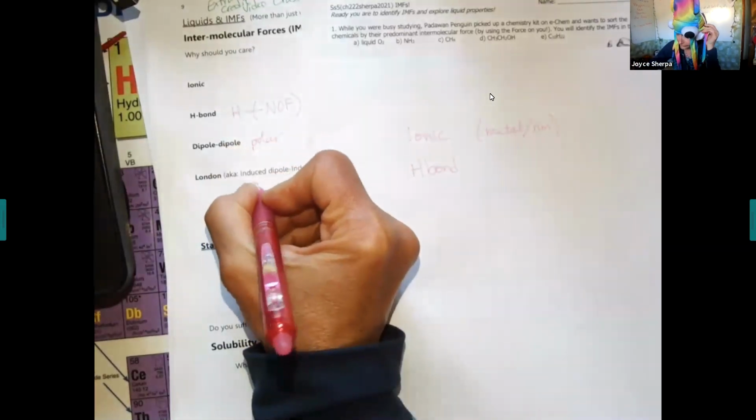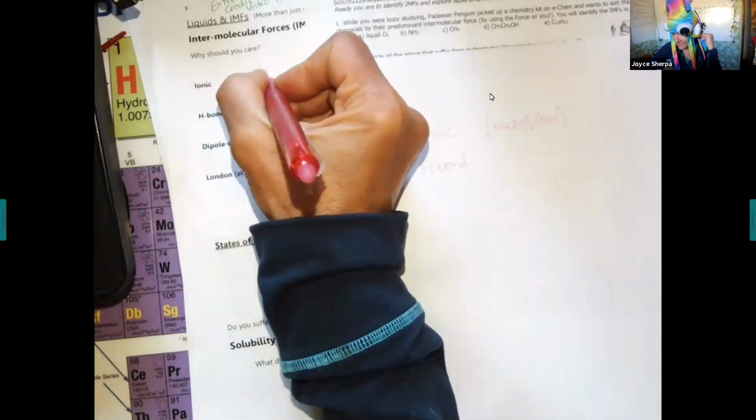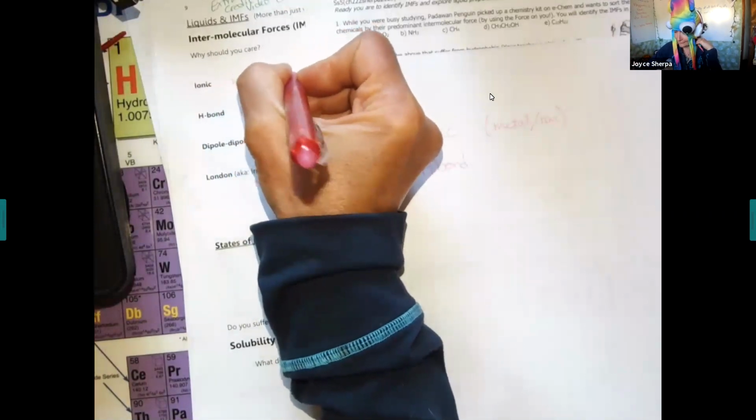Dipole just means it's polar. London is non-polar. And ionic is metal, non-metal. So that's really it. That's it in a nutshell. There's something I forgot to mention. This is on the notes tonight. So I'm double dipping so we can get done.